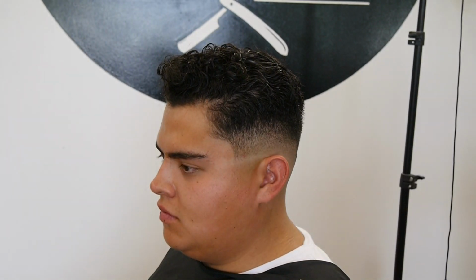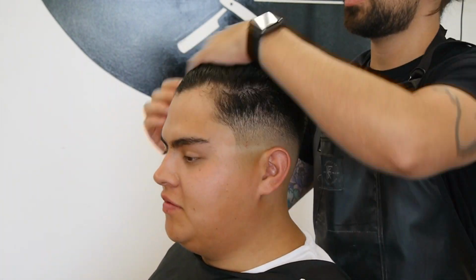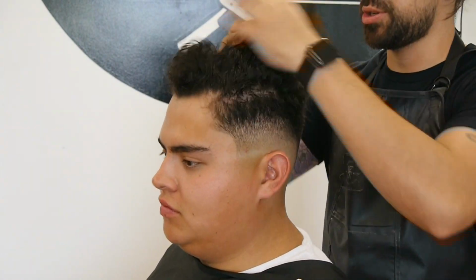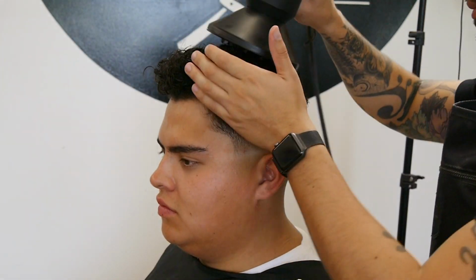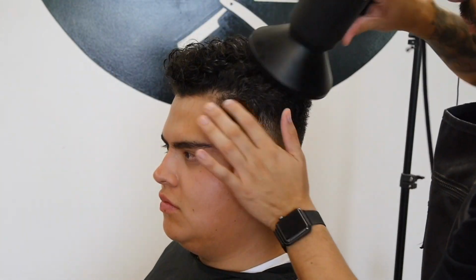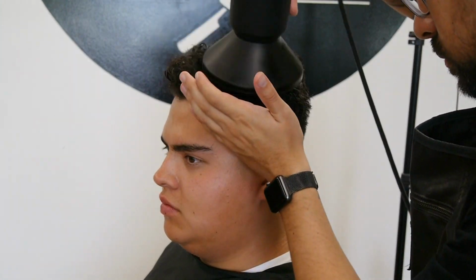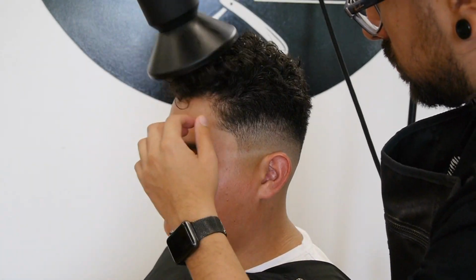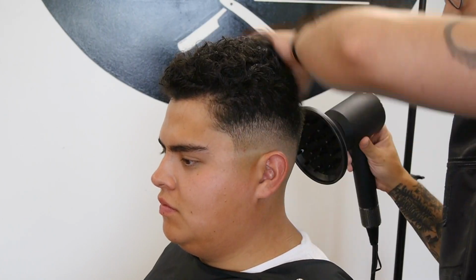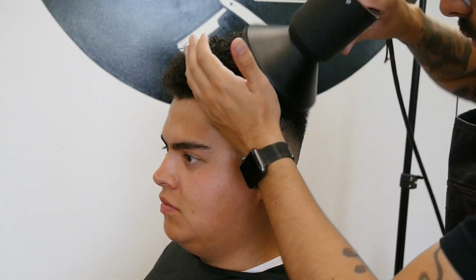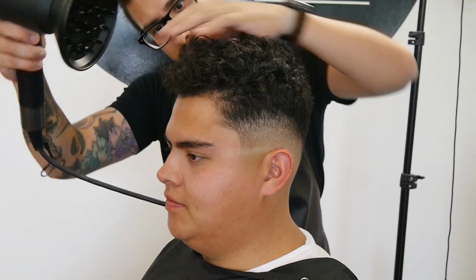Now what we're going to do is style up a little bit. Right here I'm using a little bit of the Paul Mitchell serum just to add a little bit of heat protection. Also protect the hair against any UV or anything like that. I'm going to be using the blow dryer on a high flow, medium heat, with a diffuser because his hair is curly. The diffuser basically dries the hair without interfering with the curl in the hair. So it's really good for those curly styles that your clients are trying to achieve, if they have curly hair like my client does here.